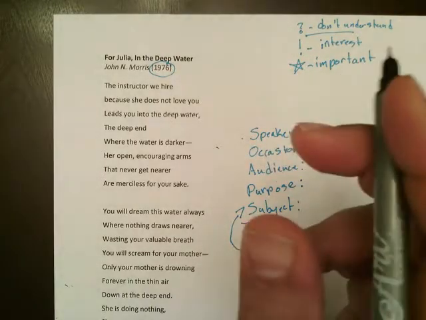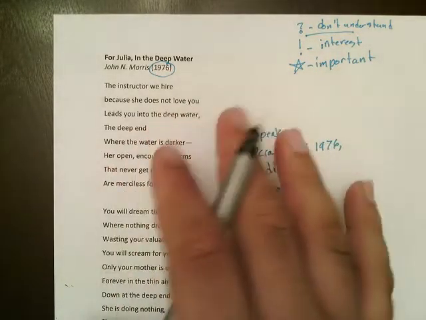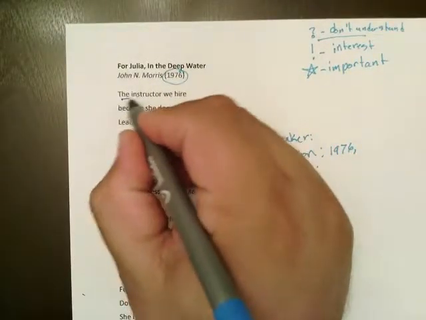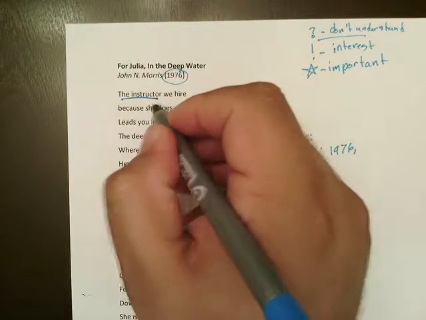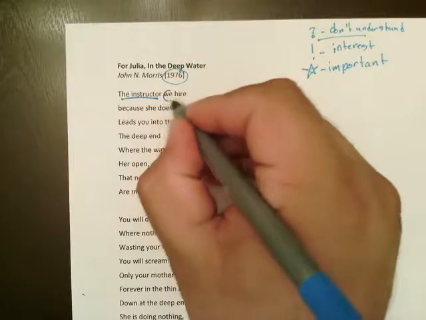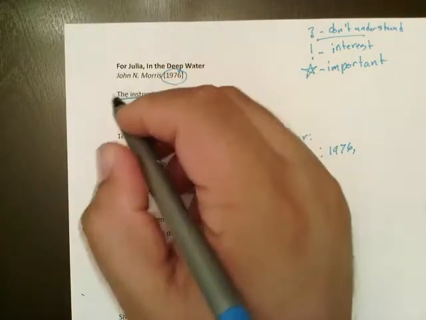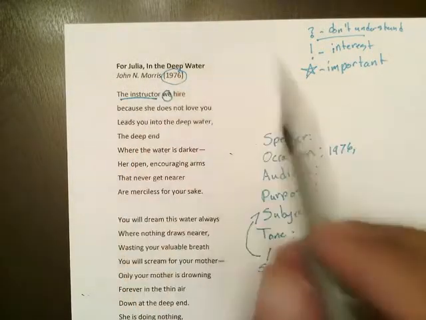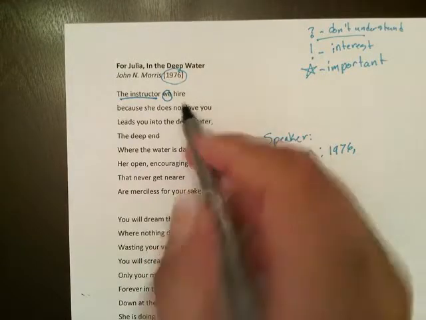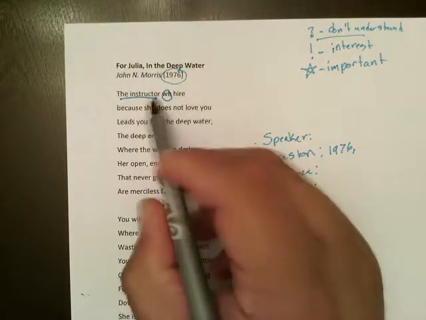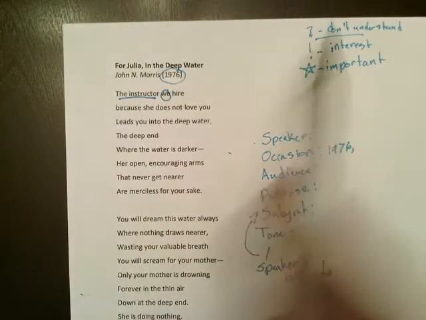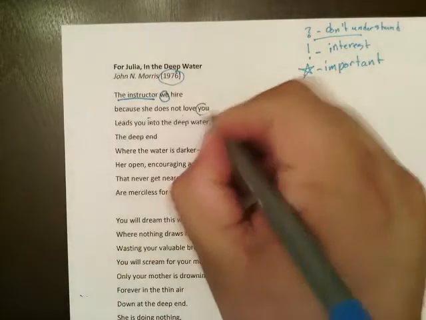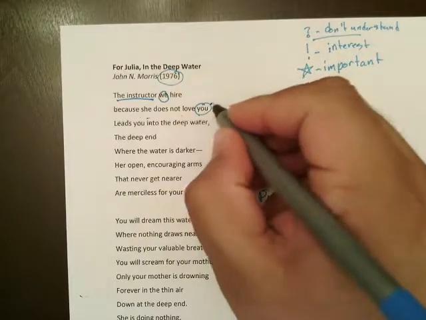All right, so the instructor we hire, and I'm taking you through my thought process as I'm doing this. Something's going on. This is some sort of instructor, and there's some sort of we that he's or she's talking about. We can't assume that John Morris is the speaker here. It could be different than the author. And there's hiring going on. But the instructor is definitely a she. So I want to know what kind of instructor this is. And apparently, she does not love you. There is a you. So the speaker in the poem is addressing someone.